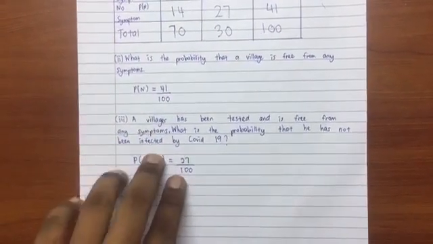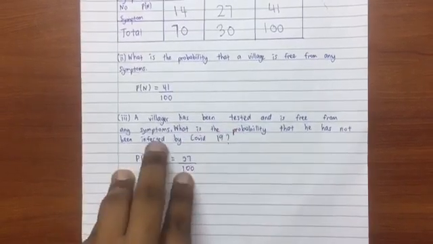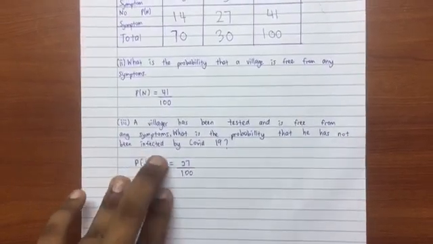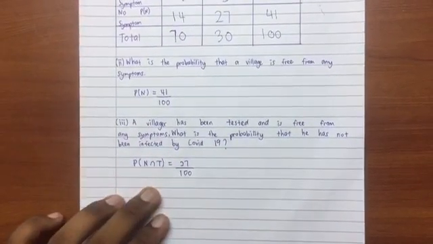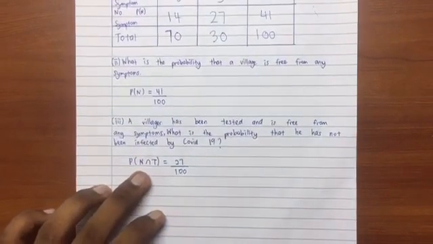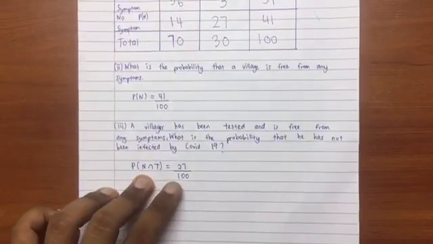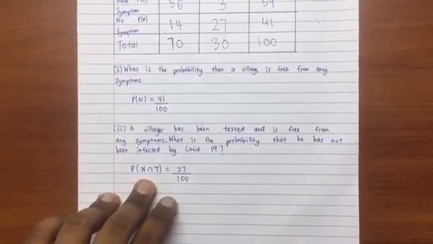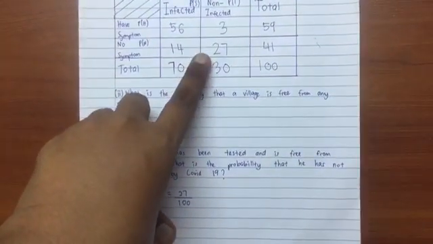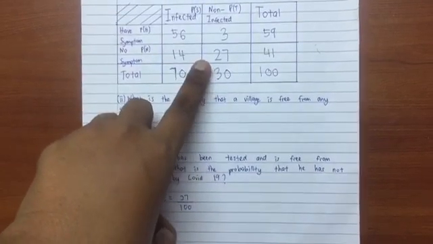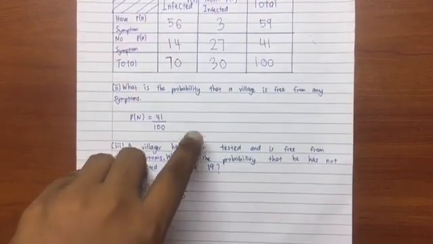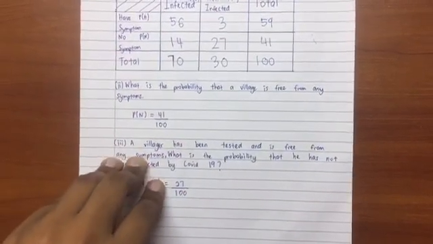Next is B3 Roman. The question is, a villager has been tested and is free from any symptom. What is the probability that he has not been infected by COVID-19? So we can get the answer with P of N intersect T equals 27 over 100. We can get it from the table. We see that the non-infected villager is 27 and it's over 100 because the village has 100 people. Thank you.